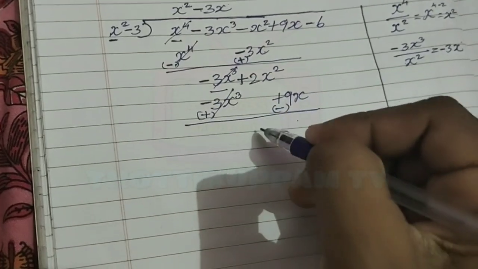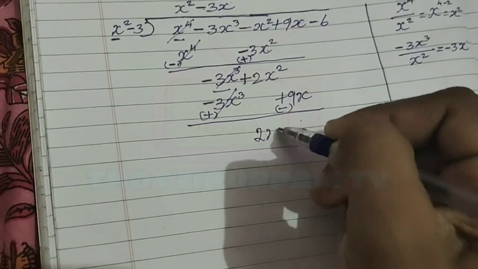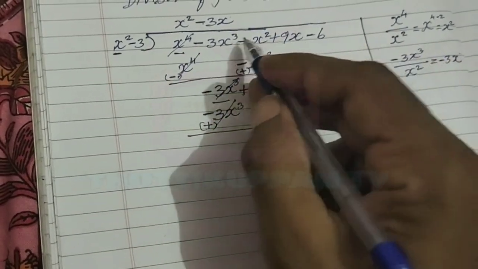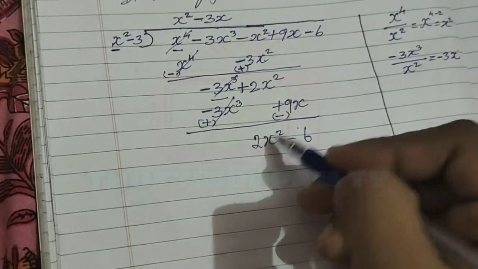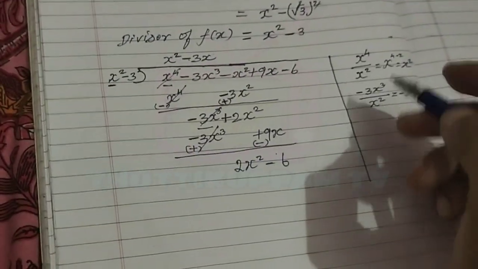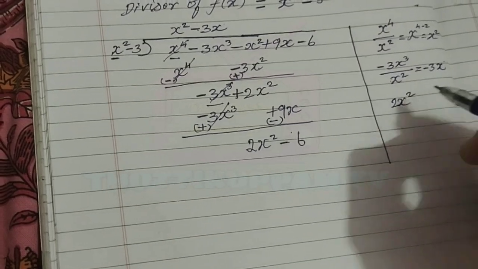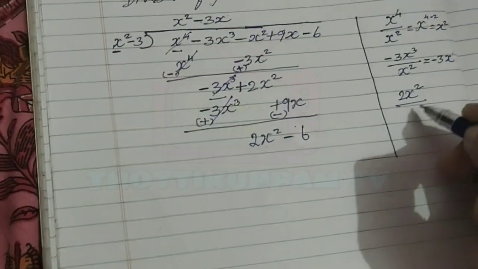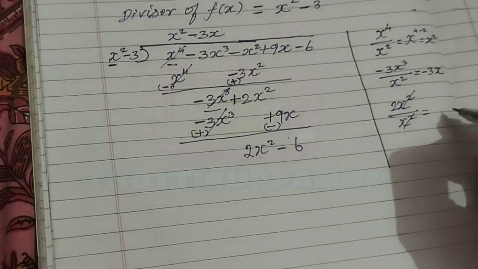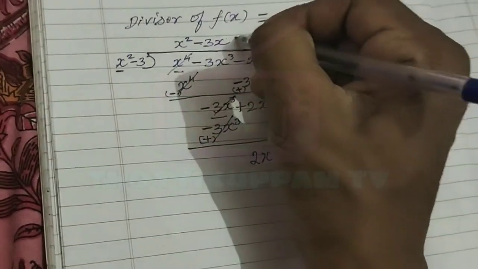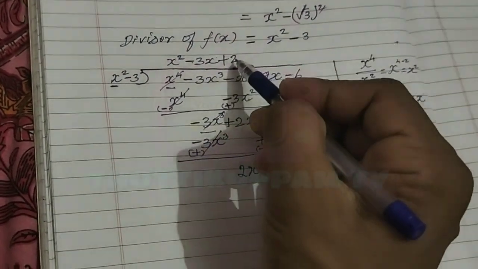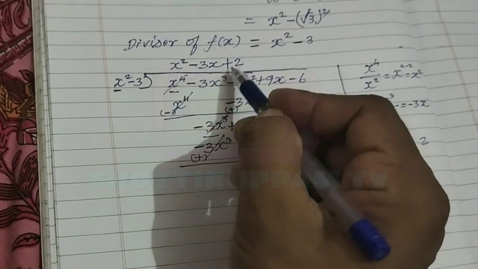Now the remainder, what will be? This 2x square, minus 6 only is there from this. Understood? This 2x square, next minus 6 from this I brought down, students. Again the same method, 2x square, this one and this one, we are going to divide. So x square will be cancelled. So I got 2 only, students. That also plus 2 I got.